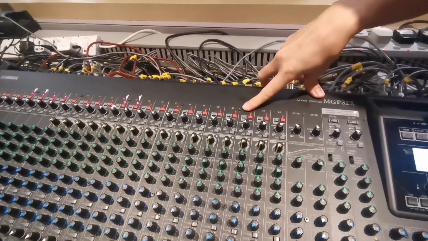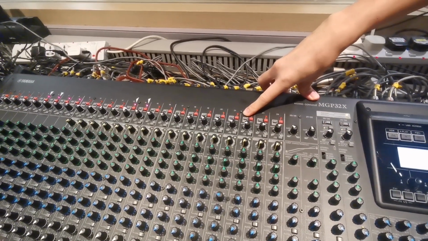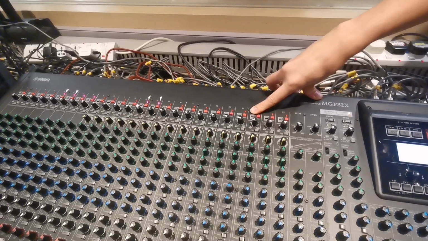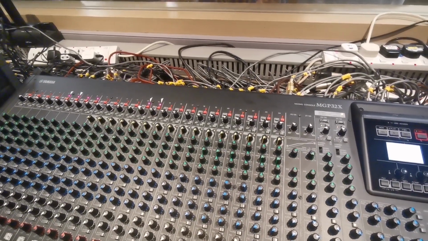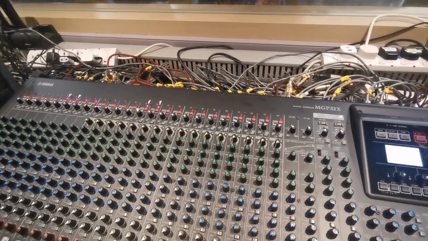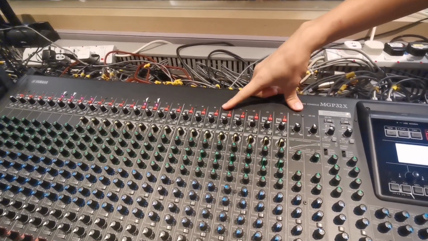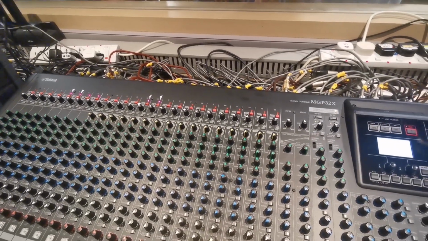So the gray button, this one is called a pad button. Pad button is like, sometimes you have a loud instrument, sometimes you have a soft instrument. Loud instruments like drums, you have a kick drum. So sometimes the mic is too sensitive for the instrument, so they will pad it.